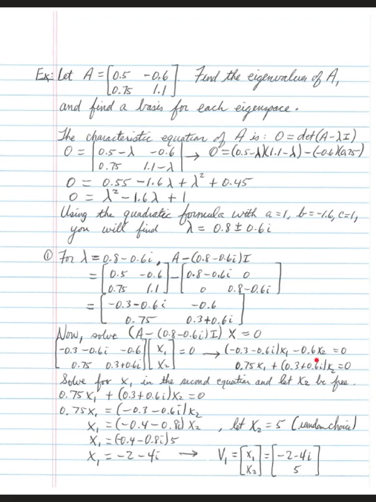Alright, so I'm going to take this equation and solve it for x1. 0.75 x1 plus (0.3 plus 0.6i) times x2. If we carry these terms over, they're all positive right now. If you move them across the equals, they're going to go negative. Dividing each term by 0.75, negative 0.3 divided by 0.75 is negative 0.4. Negative 0.6i divided by 0.75 is negative 0.8i. And this is still times x2.